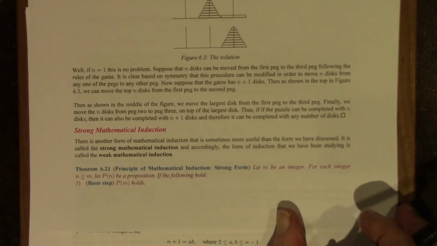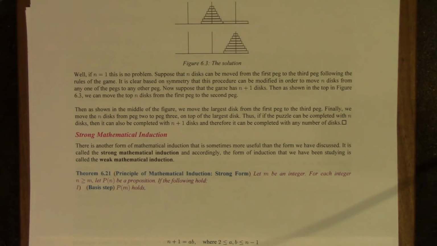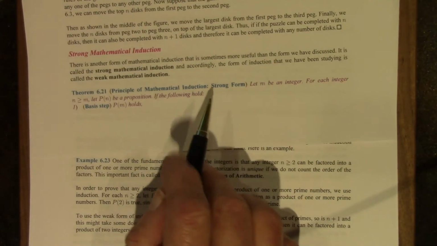There is another form of mathematical induction that I want to talk about now. It is referred to as strong mathematical induction, and so the version we've been discussing so far would be called weak mathematical induction.